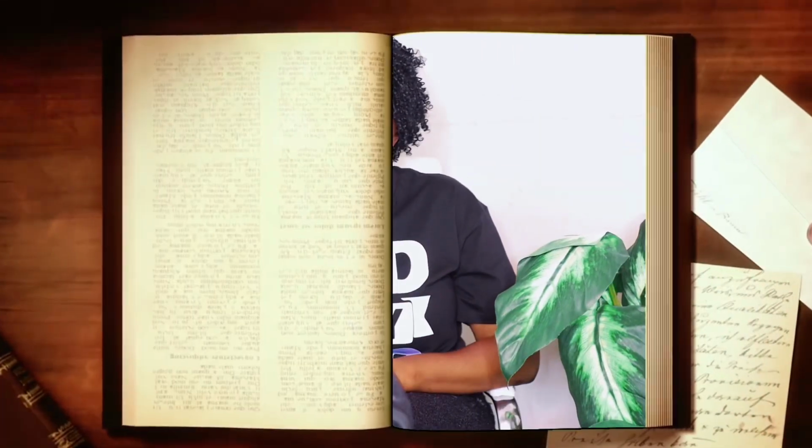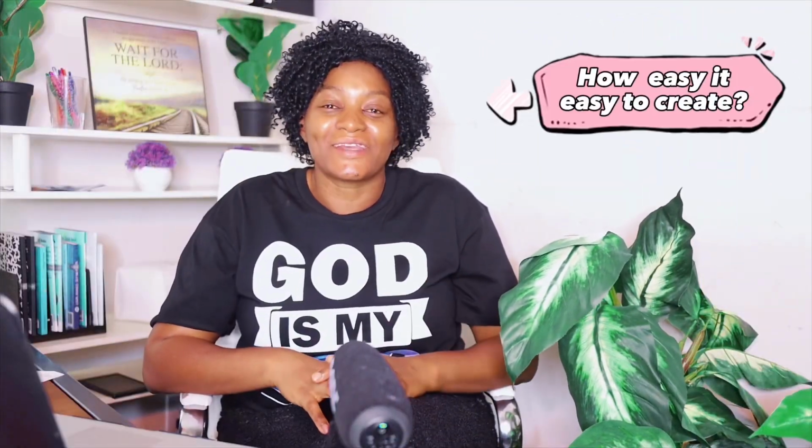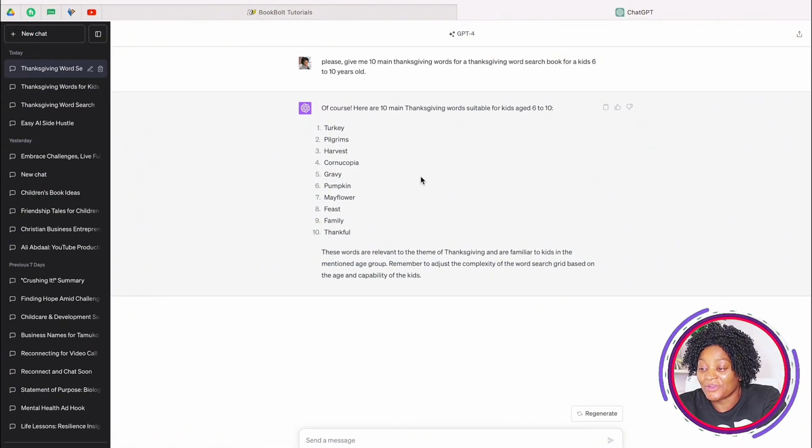So the method I'm going to be showing you, you can use it to make any kind of word search book. But today we are going to be doing a Thanksgiving word search book. So you'll see how easy it is to create this book. Thank God for technology, my overcomers. ChatGPT has already given us 10 different words.